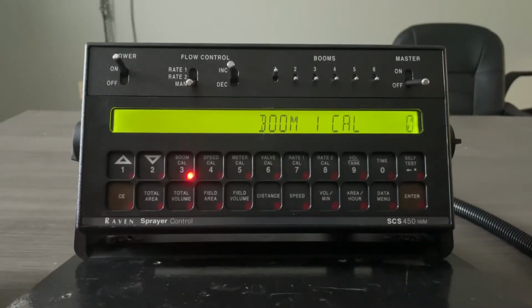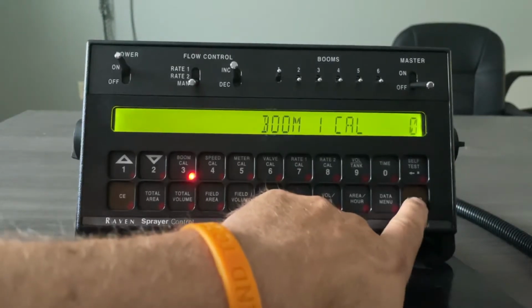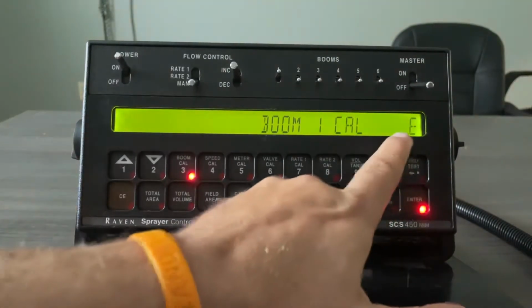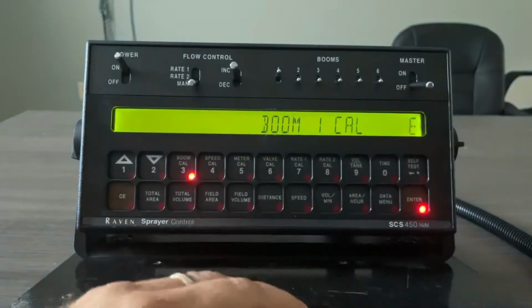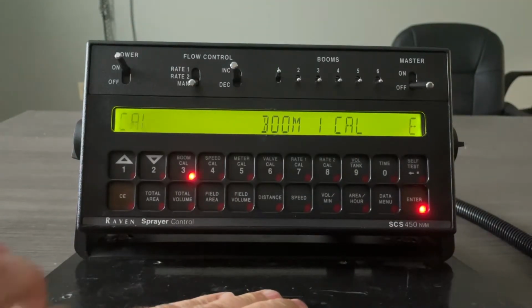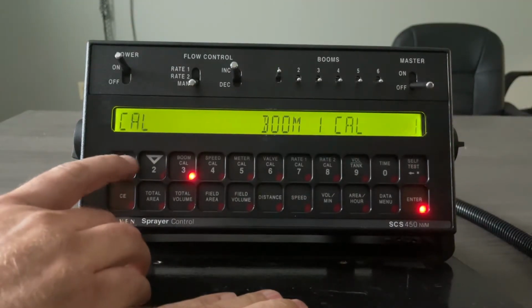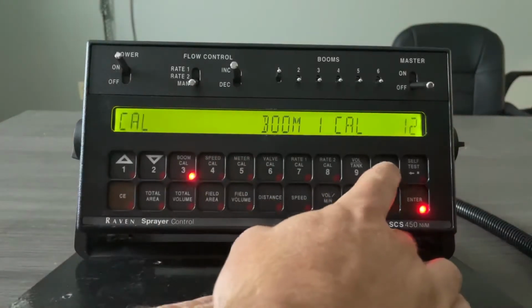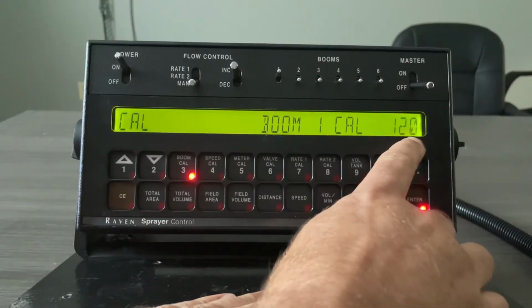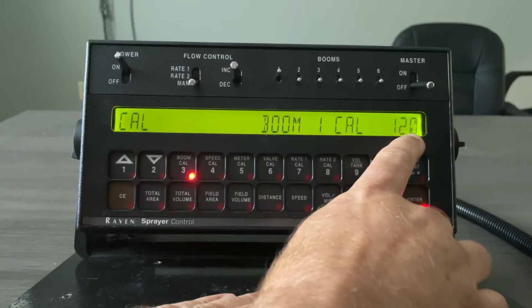We're going to come over and press the enter button. The enter button is going to indicate an E on this side, and now we are ready to go ahead and start typing in our numbers. So we went 1, 2, 0. Always make sure in a 450 that there's not a decimal place anywhere.